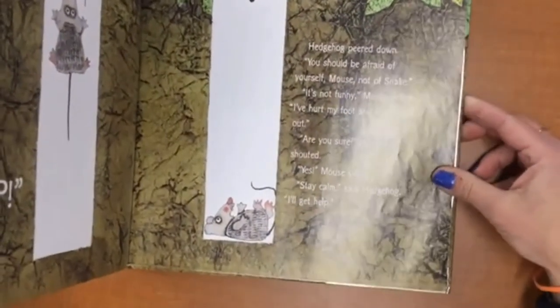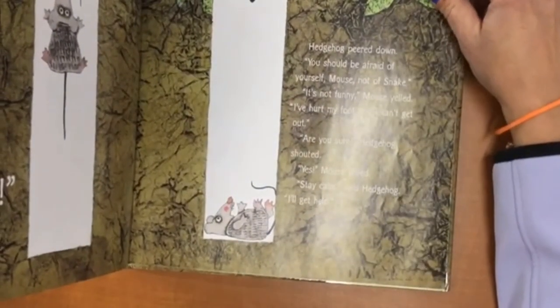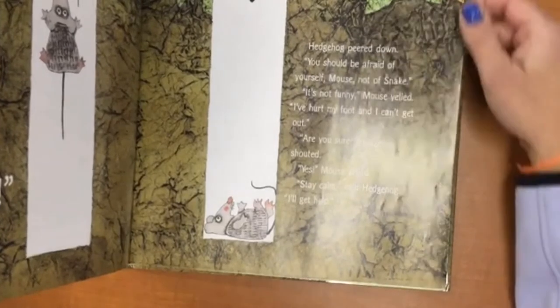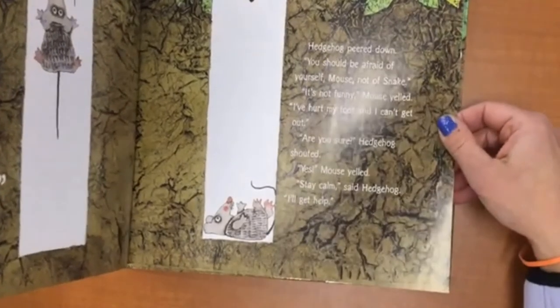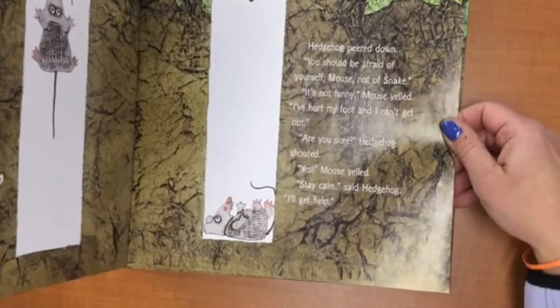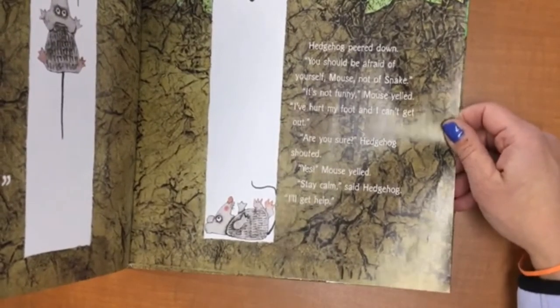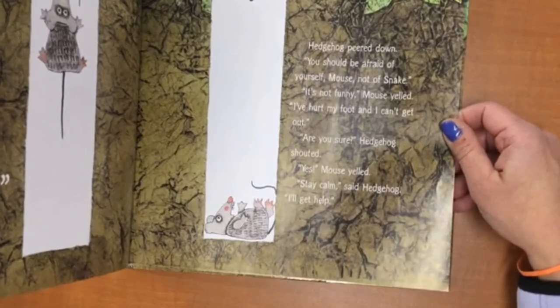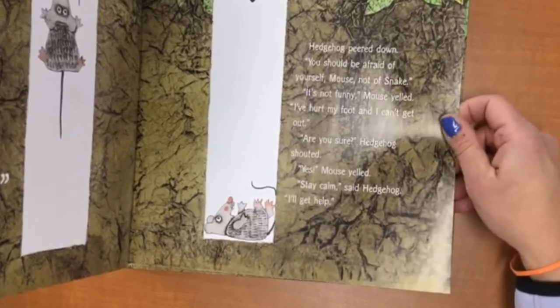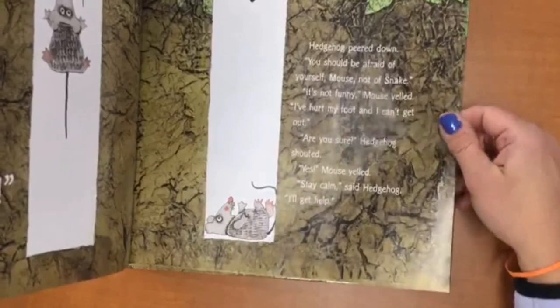Hedgehog peered down. "You should be afraid of yourself, Mouse, not of Snake." "It's not funny," Mouse yelled. "I've hurt my foot and I can't get out." "Are you sure?" Hedgehog shouted. "Yes," Mouse yelled. "Stay calm," said Hedgehog. "I'll get help."